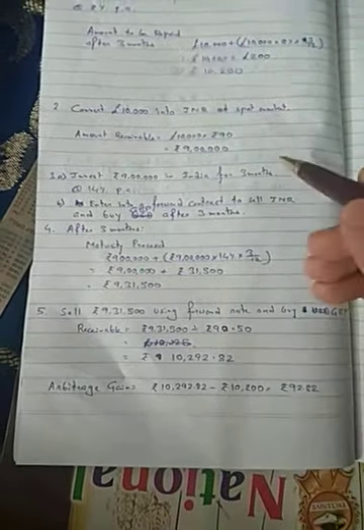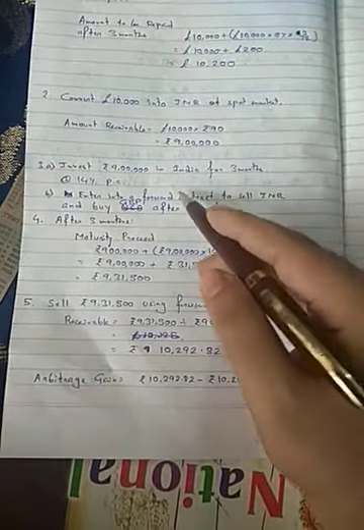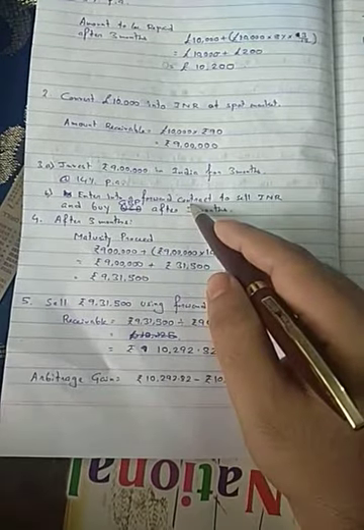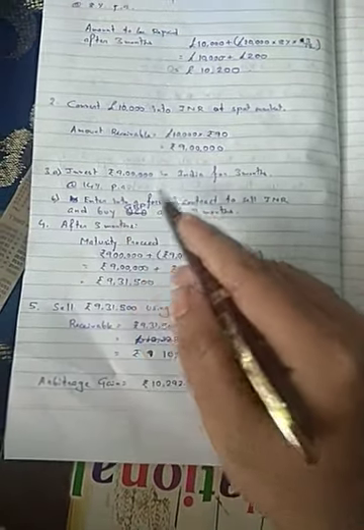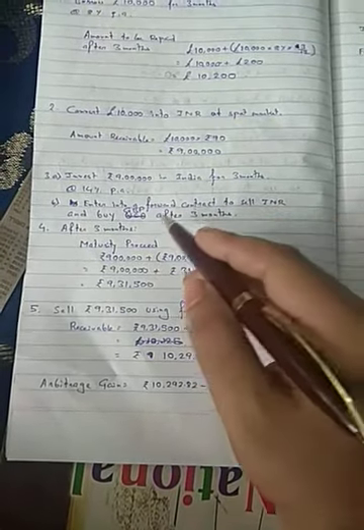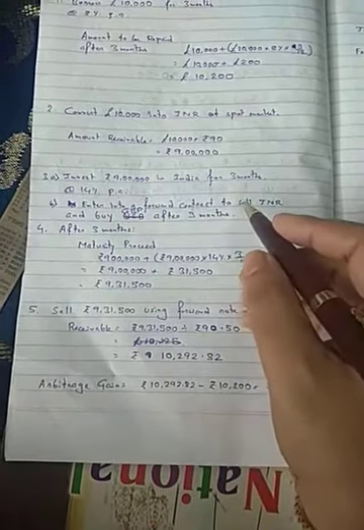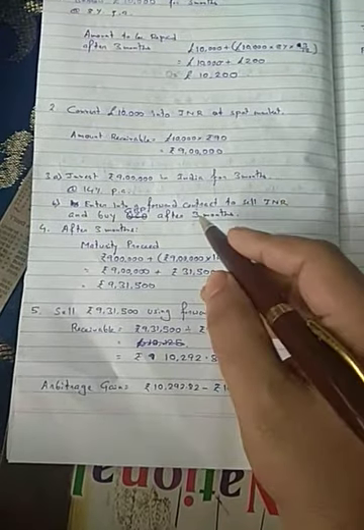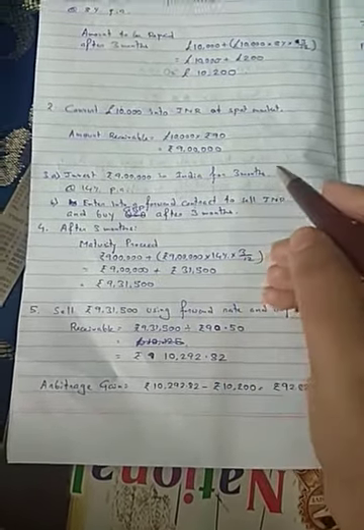And again, parallelly, you have to enter into a forward contract to sell INR and buy GBP. That means to sell rupee and to buy sterling pound after 3 months. Why so?